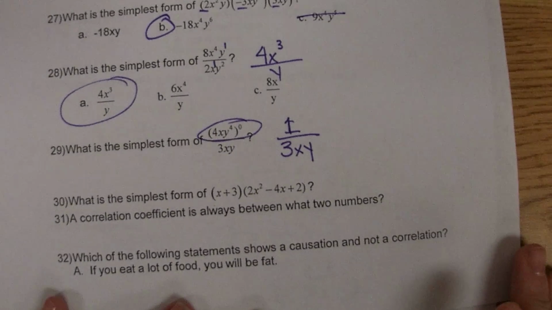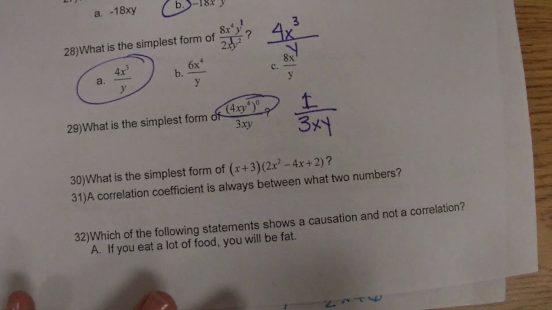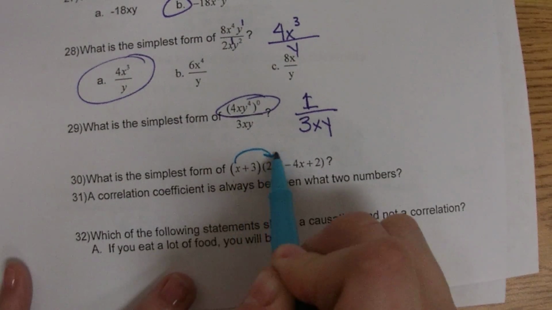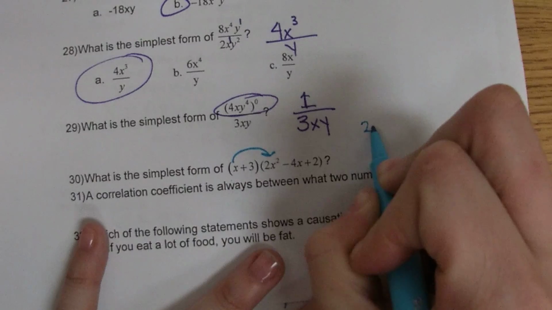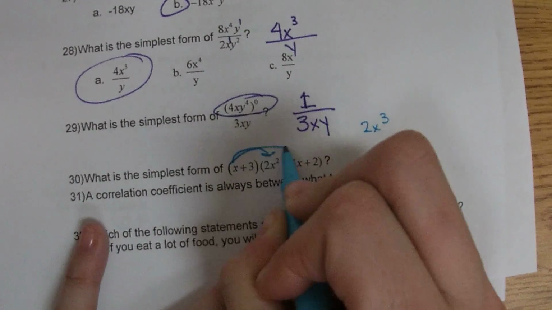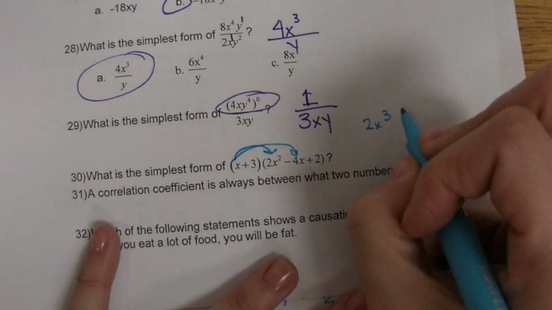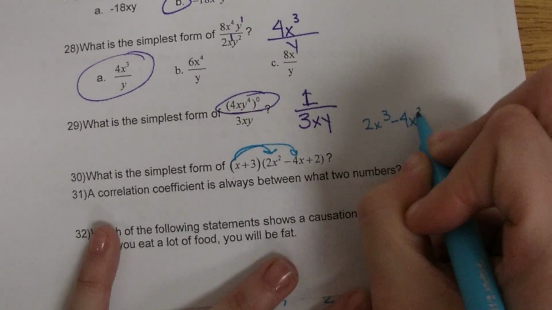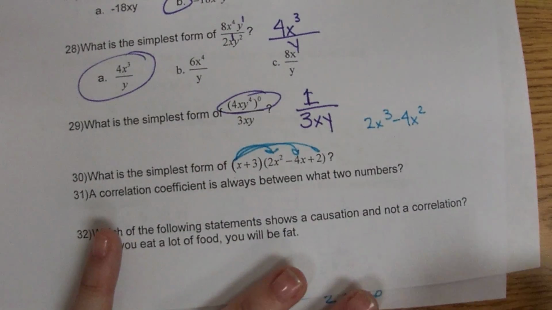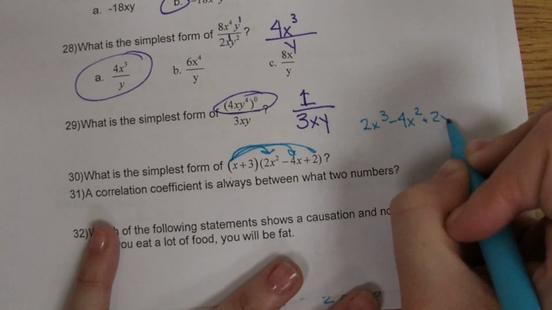30, we have a binomial times a trinomial, so we've got a bit of distributing to do here. So x times 2x squared is going to give us 2x to the third. X times a negative 4x is a negative 4x squared. X times 2 is a 2x.